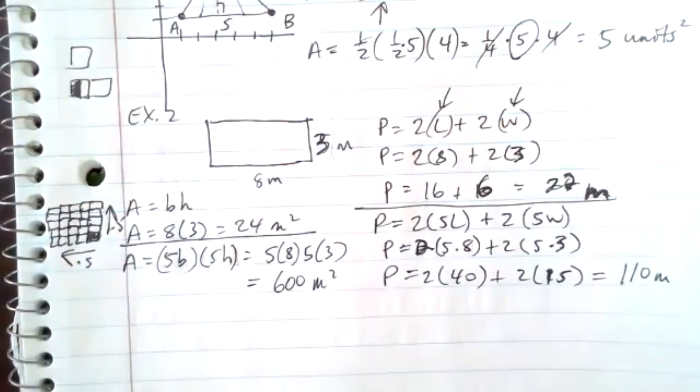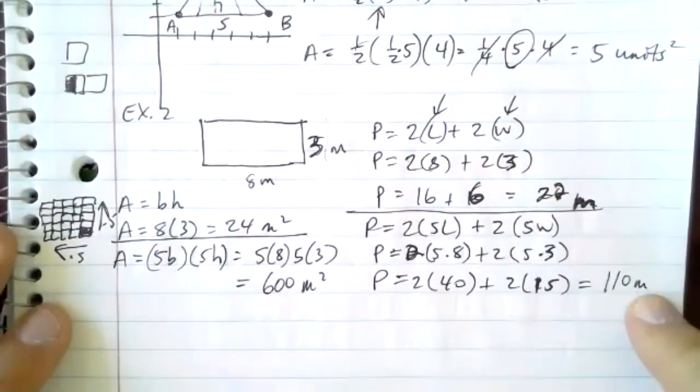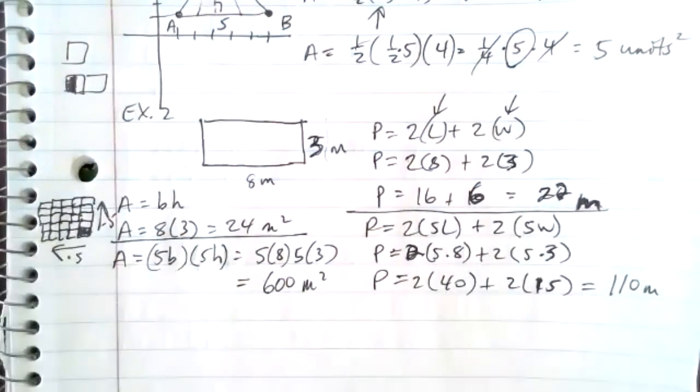Okay. All right. And so there's how it changes perimeter. It changes pretty substantially on the perimeter, but it changes a lot more in the area of this shape. All right, let's go do a circle.